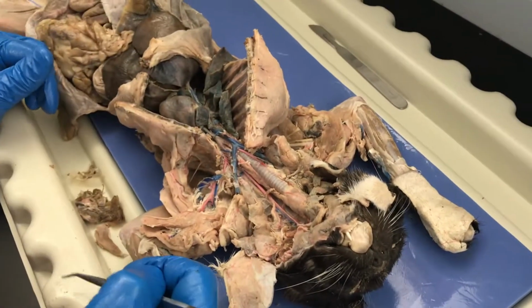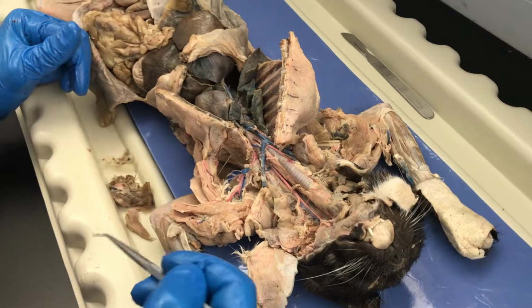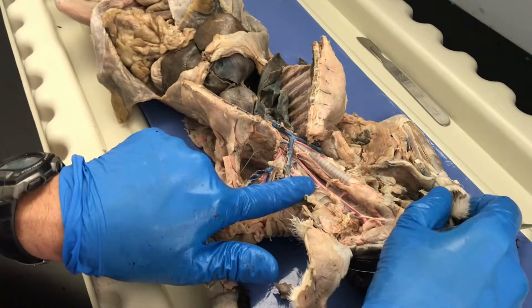Okay, but wait, there's more. Don't go away. I've got more to say. Going up the side of the throat, what's that thing called?